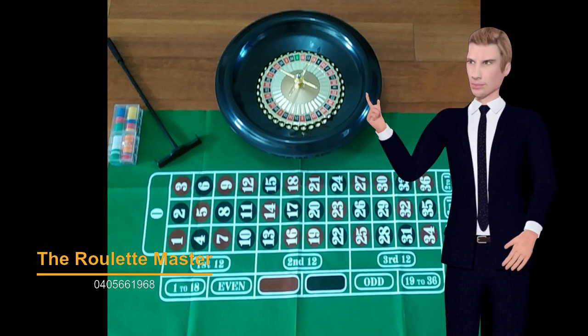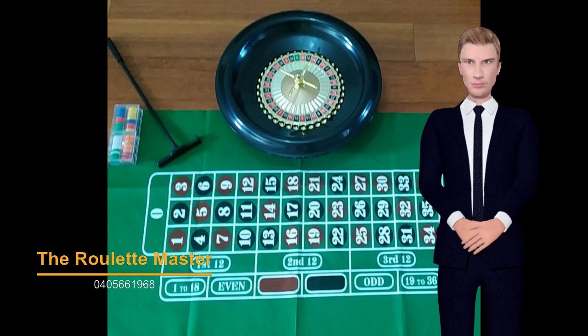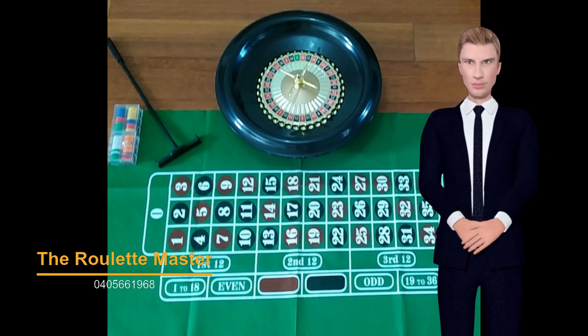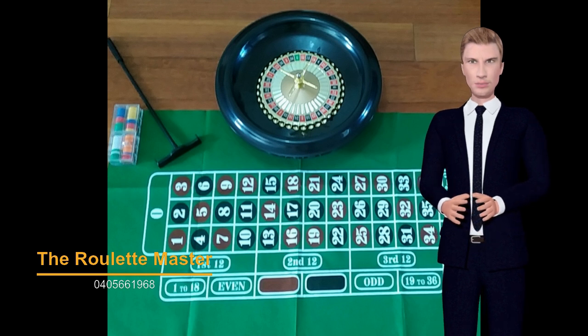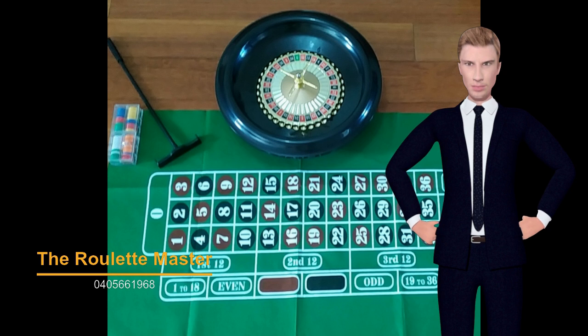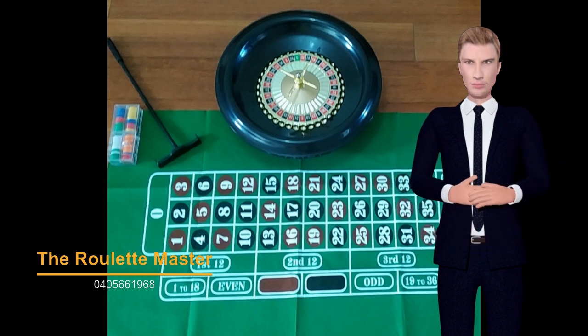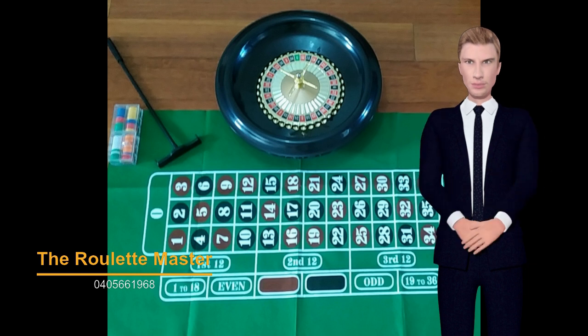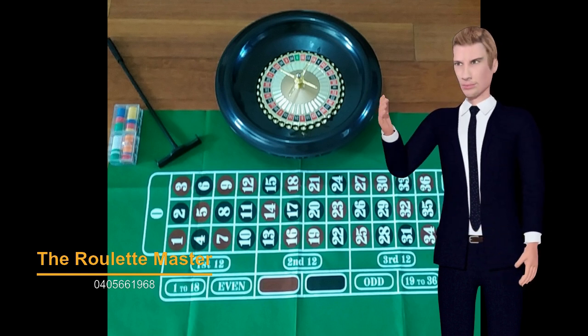The strategy is normally used for even money bets such as bets on red, black, odd, even, small, number 1 to number 18, or big, number 19 to number 36, and so forth. The example below shows you how to place your bets using the Martingale progression. Bet $1 as your initial wager. If lost, bet $2. If lost again, bet $4.